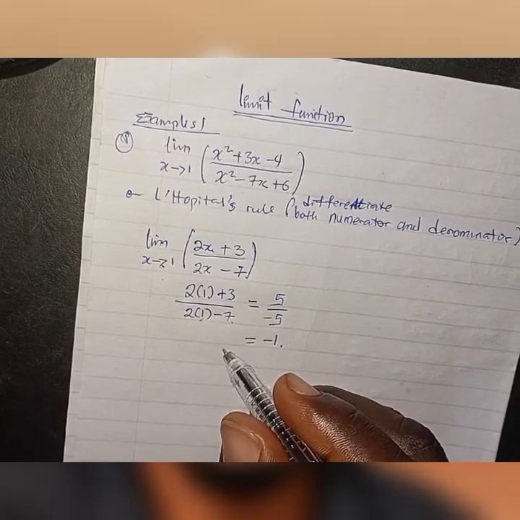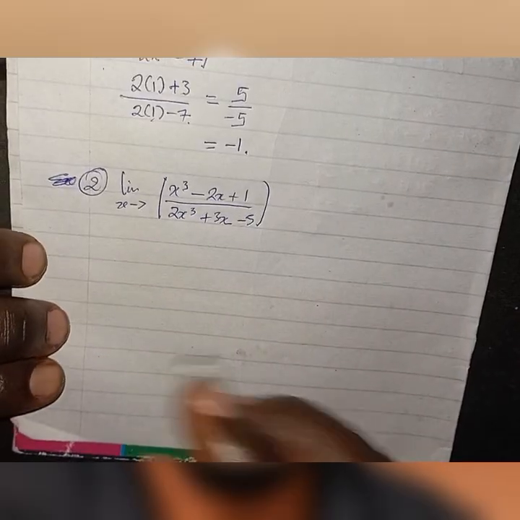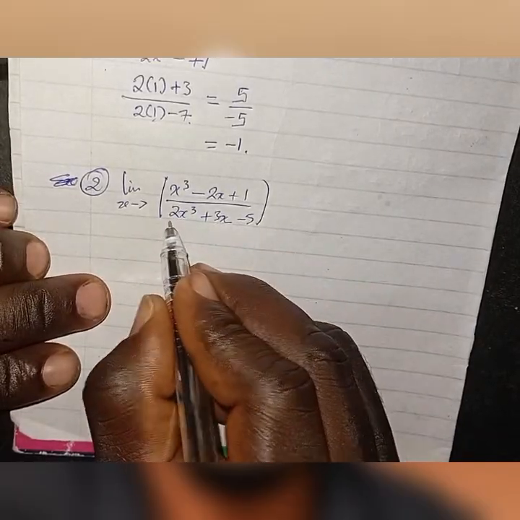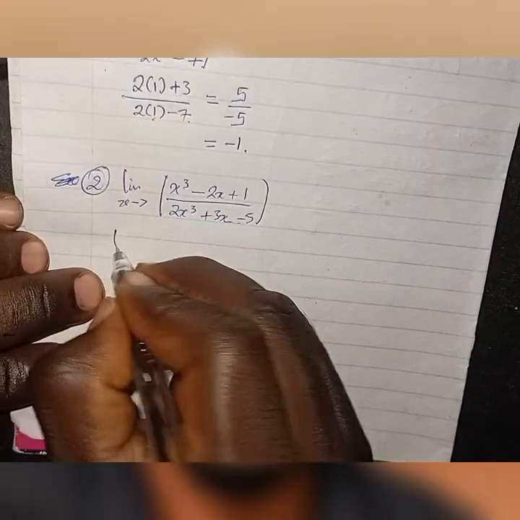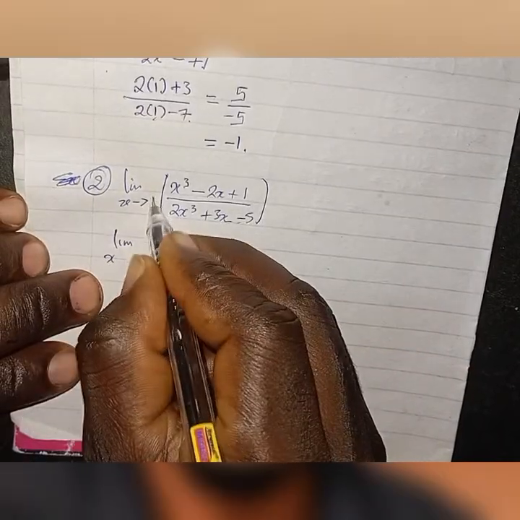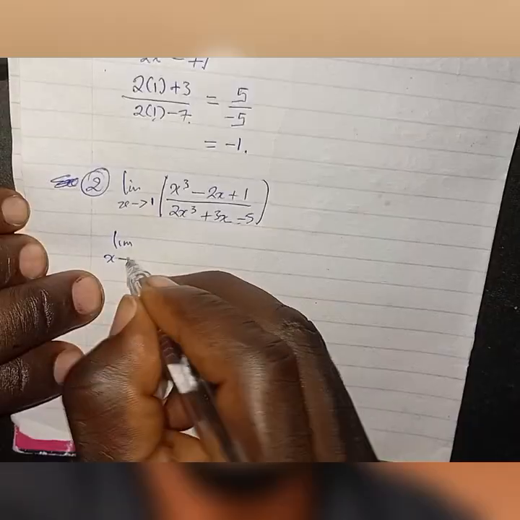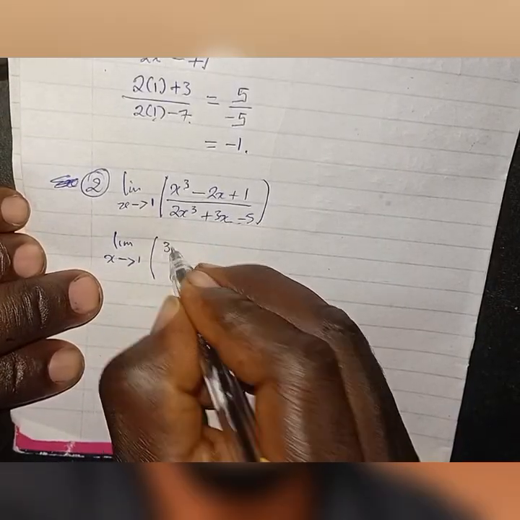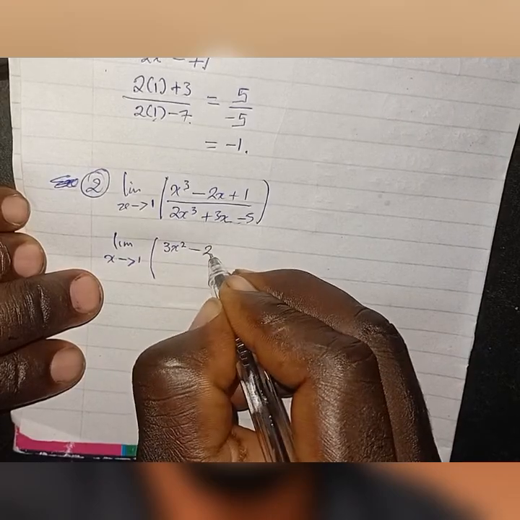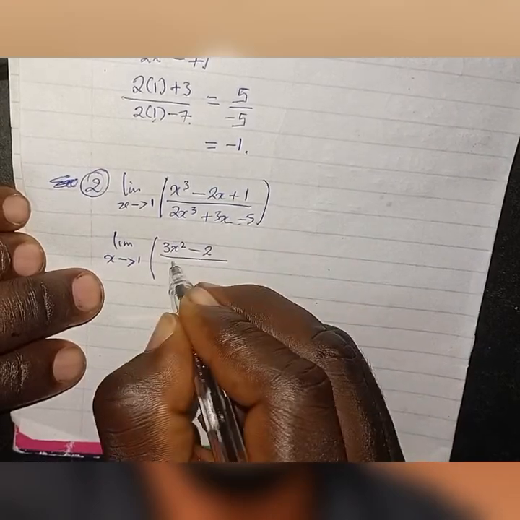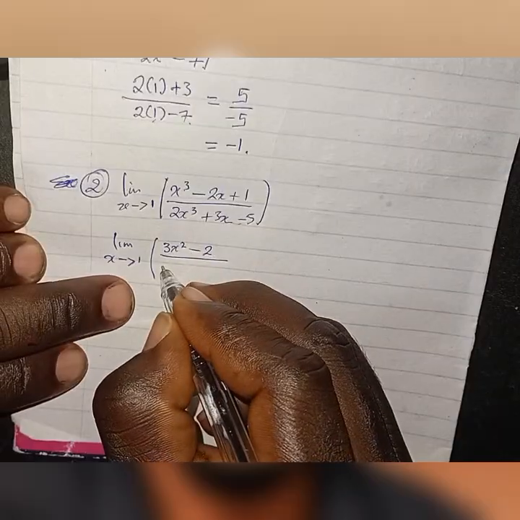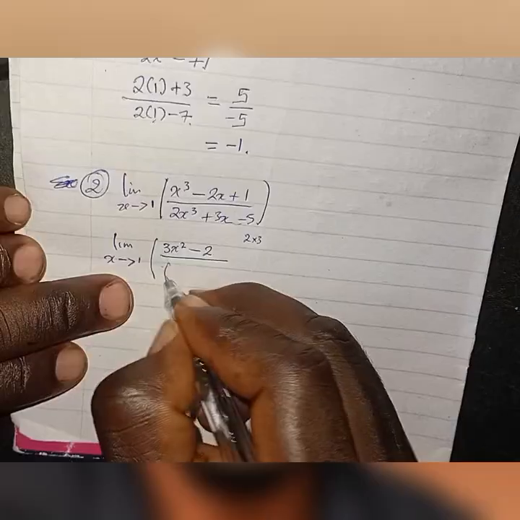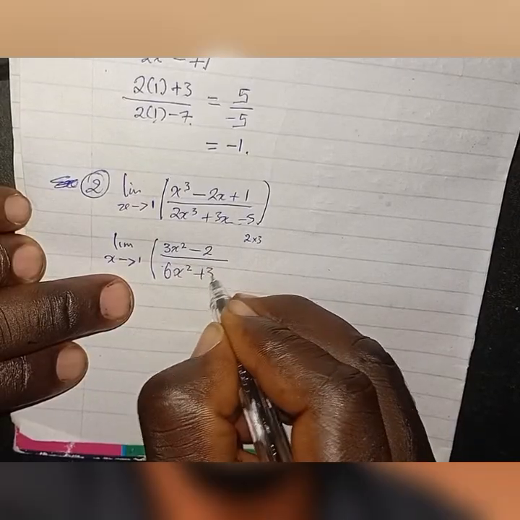Let's take another example. Now this is the second example. So we are going to differentiate the numerator and denominator, with x approaching 1. If I differentiate the numerator, I'm going to have 3x squared minus 2, and the constant will be 0. If I differentiate the denominator, the 3 will come down, and 2 times 3 gives 6x squared plus 3.